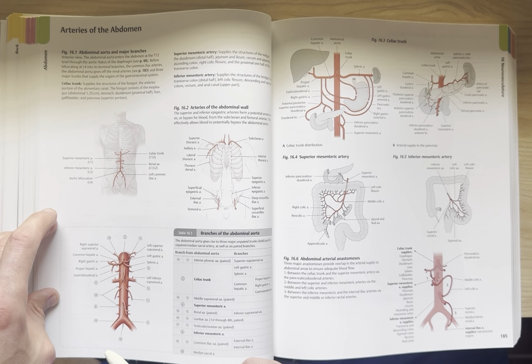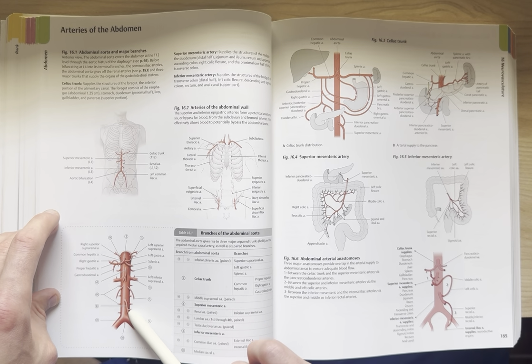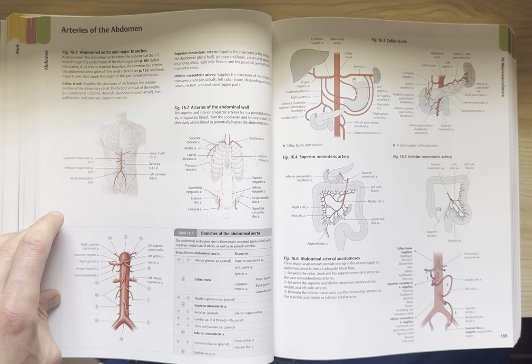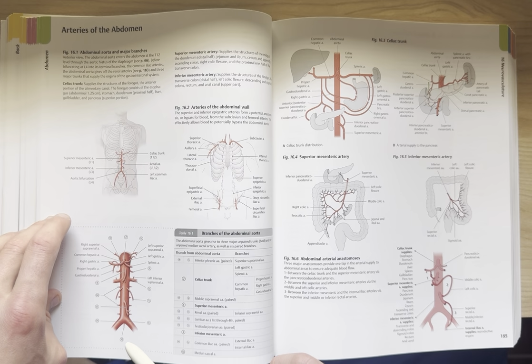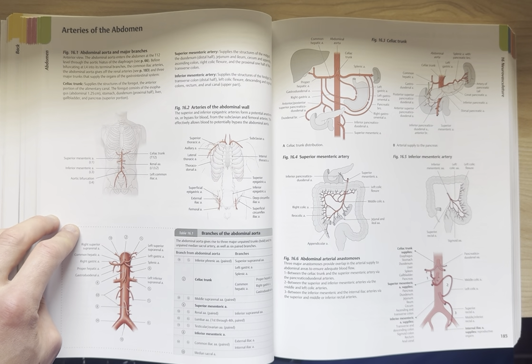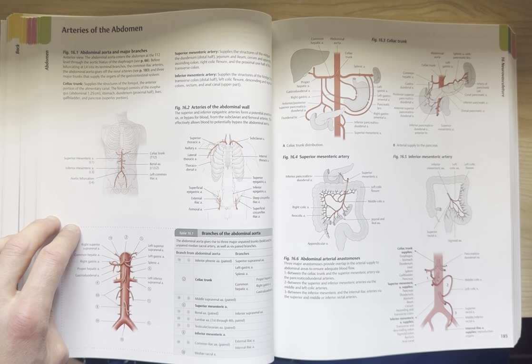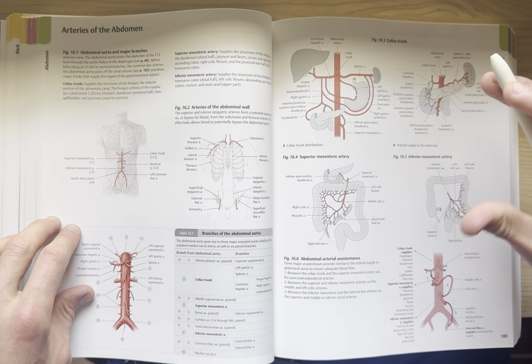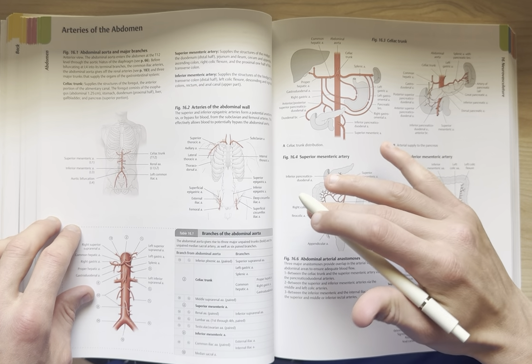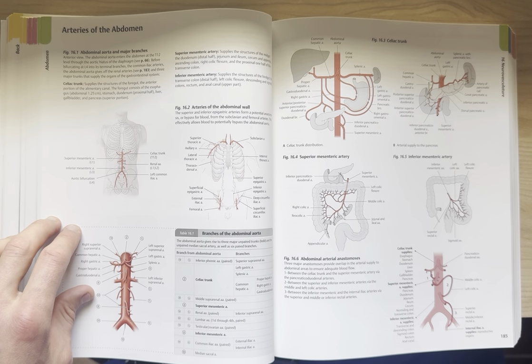Between the superior and inferior mesenteric arteries, so between here and here, via the middle and left colic arteries, and between the inferior mesenteric and the internal iliac arteries, so between here and here, via the superior and middle or inferior rectal arteries. And the fascinating thing about human anatomy is that the anastomoses could differ from person to person as far as the vasculature.